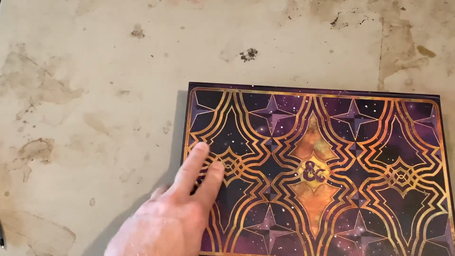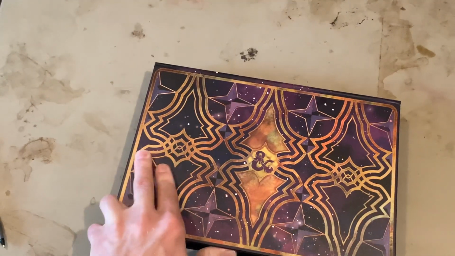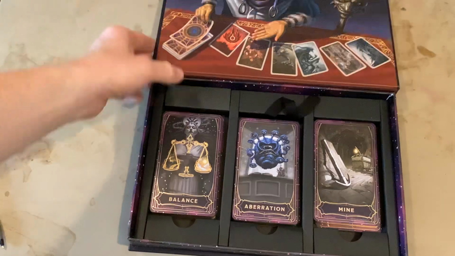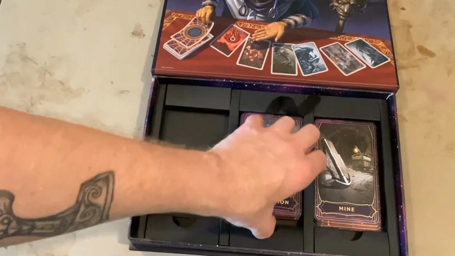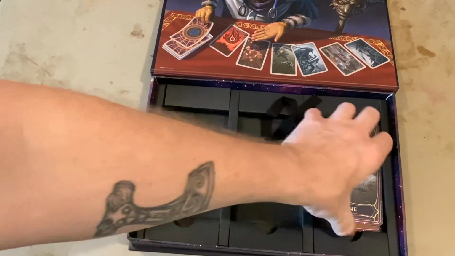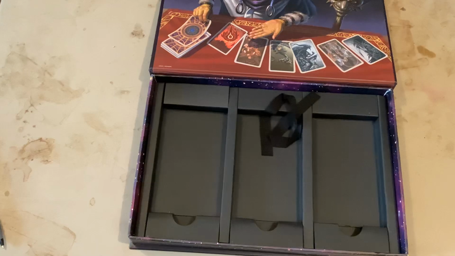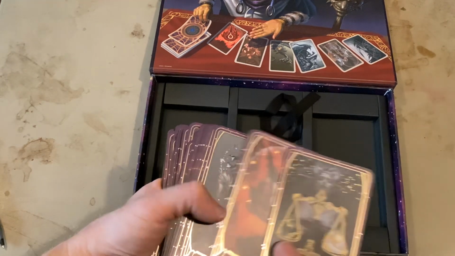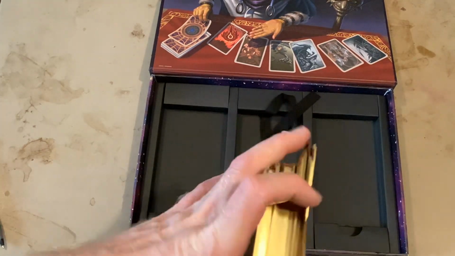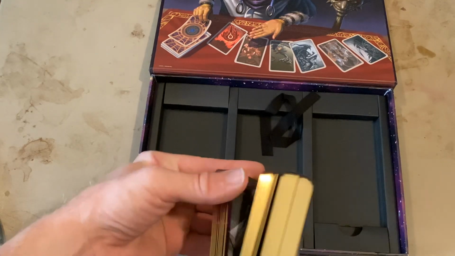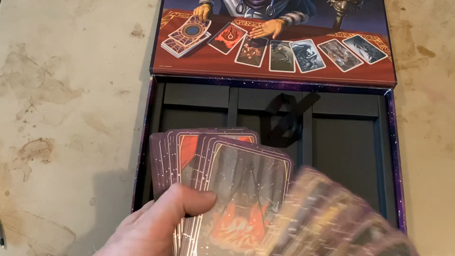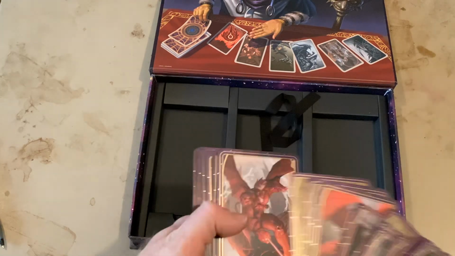Now next up after the reference, we have a good old box with the whole deck itself that you can keep in a nice little tray with three different holdings for it. Then we have all the actual cards themselves. You can see how thick the deck is, and it's got nice gold trim on it, and you can see the different cards that we just did the reference for.